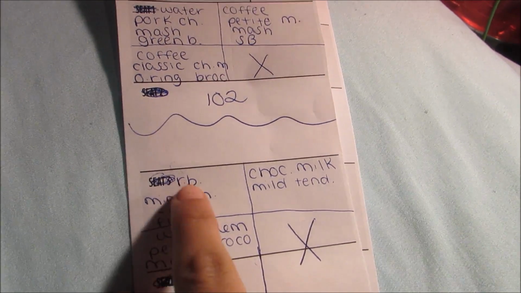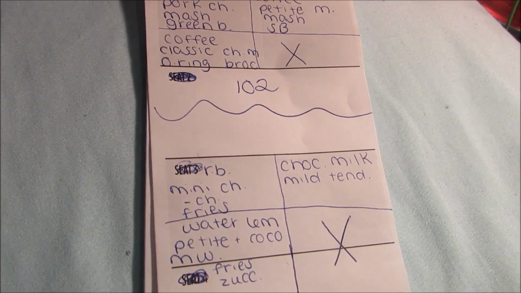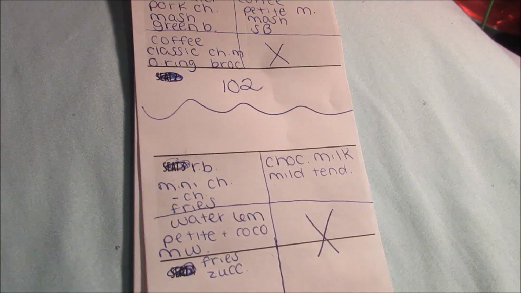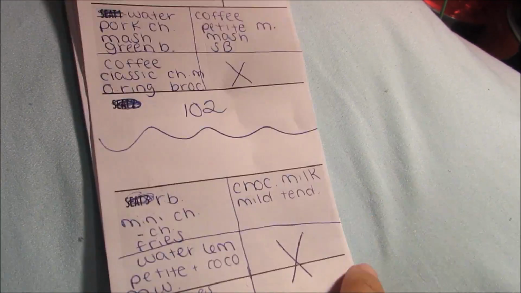Obviously, for drinks, that's listed up here. RB, what do you think that stands for? It would be root beer, because that just makes the most sense for a drink. Chocolate milk for this person, and water with lemon for this person.